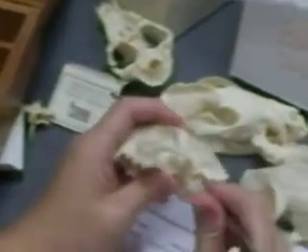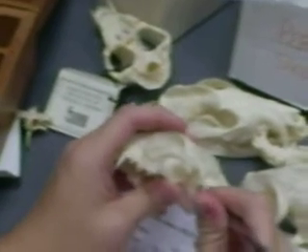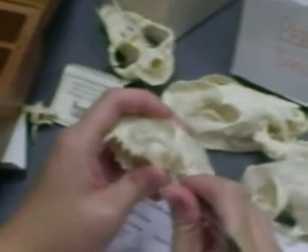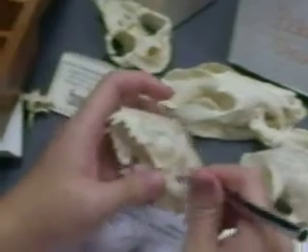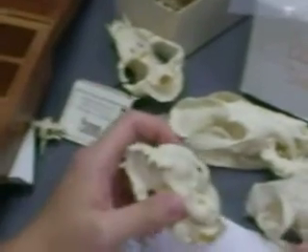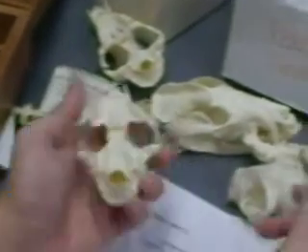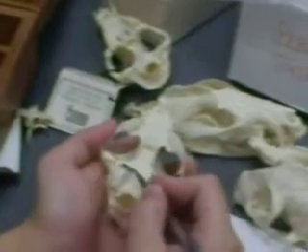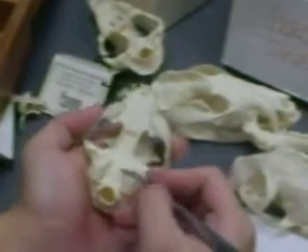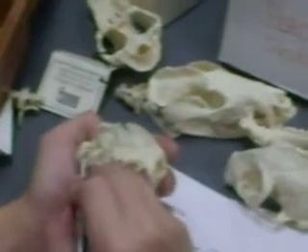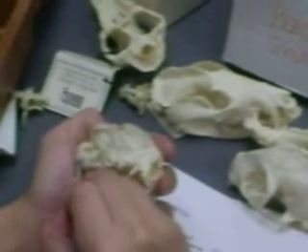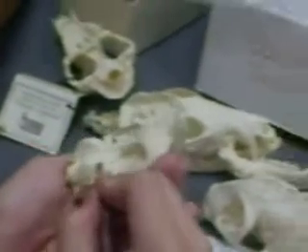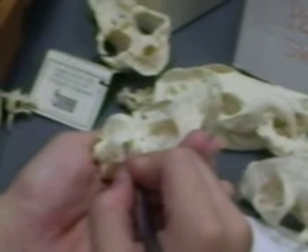What is the name of this hole? External acoustic meatus, also known as the external auditory meatus. Either one is correct. So, this one, tympanic bulla, and over here there's a thickened ridge right outside the external acoustic meatus. This is called the tympanic bone.